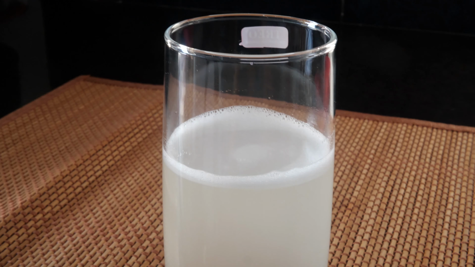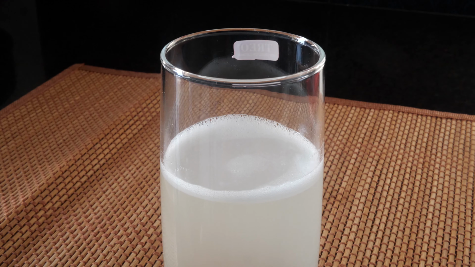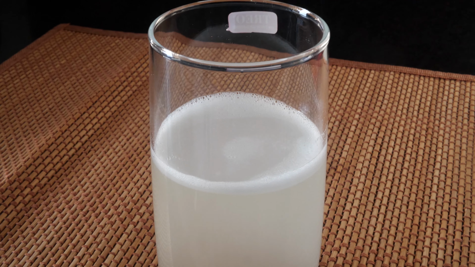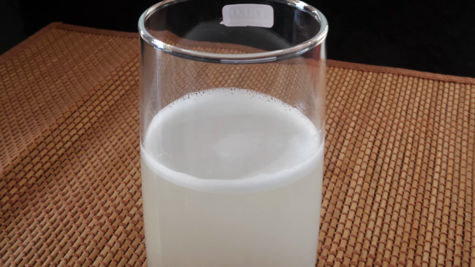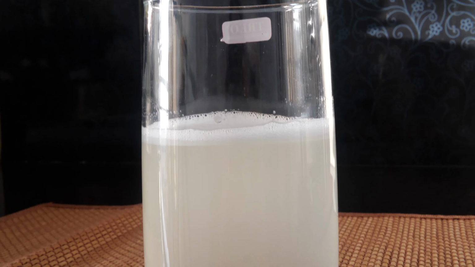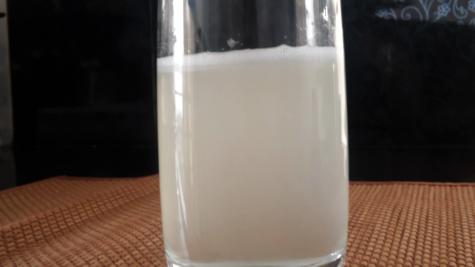Observe the appearance of this soap solution. Check for the formation of any layers if there are any.